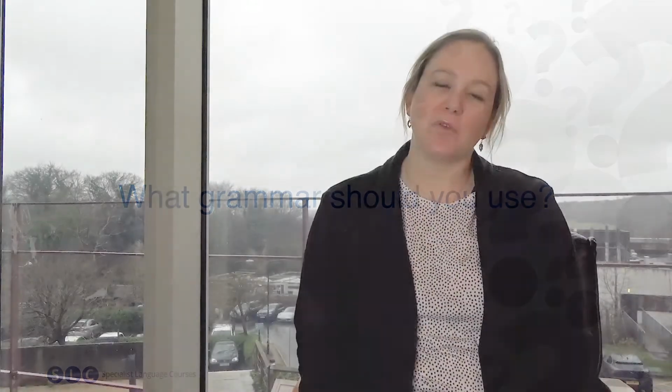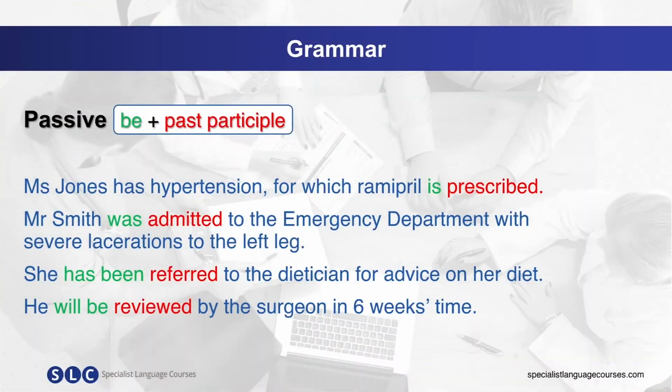So you need to use appropriate grammar for the context of the letter. Passive is commonly used in OET letters and you should be confident in using it. So the passive is formed by using the verb to be and the past participle of the action verb. Take a look at these examples and notice the form. Also notice the different tenses.